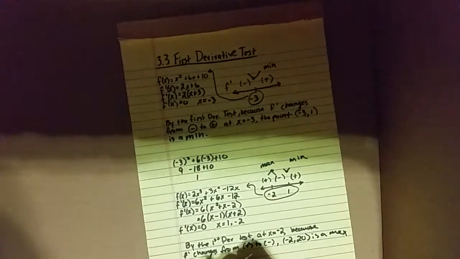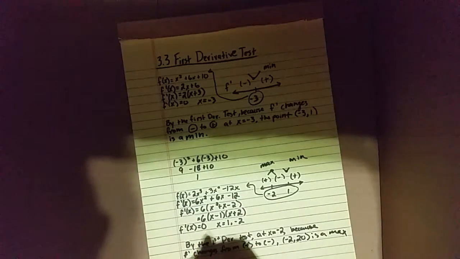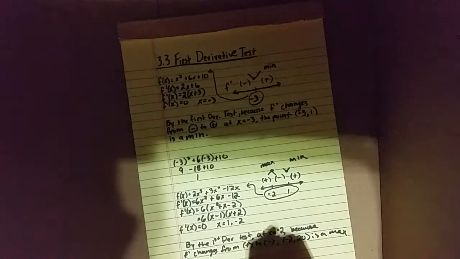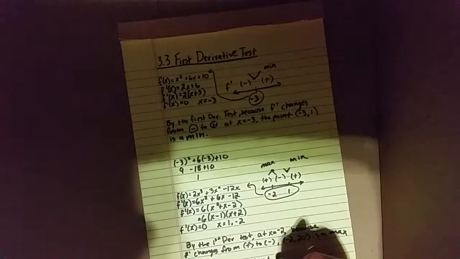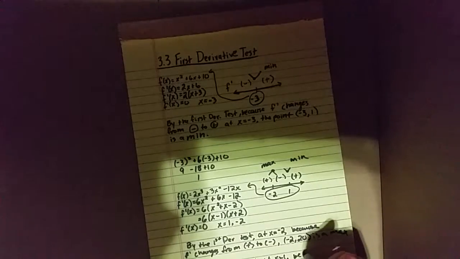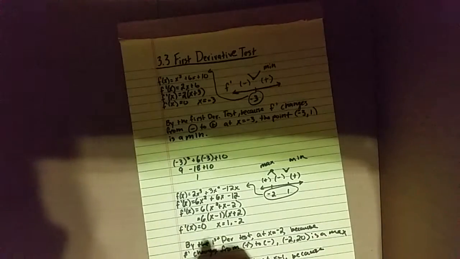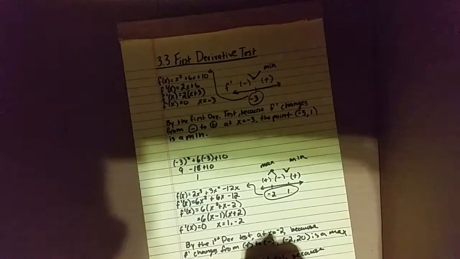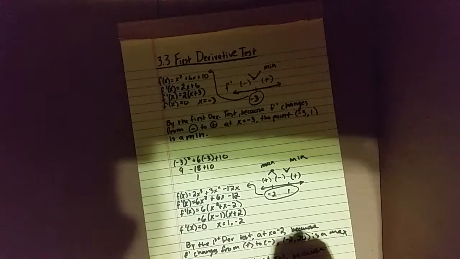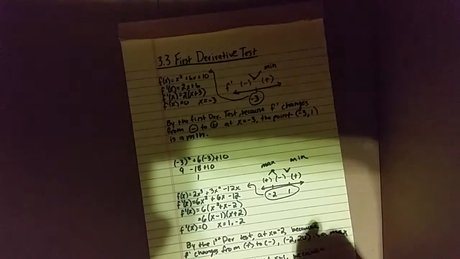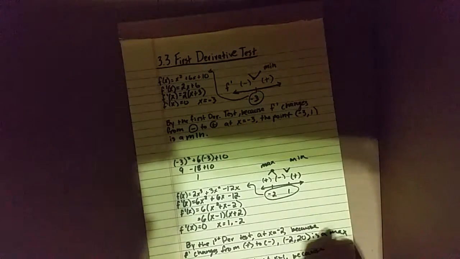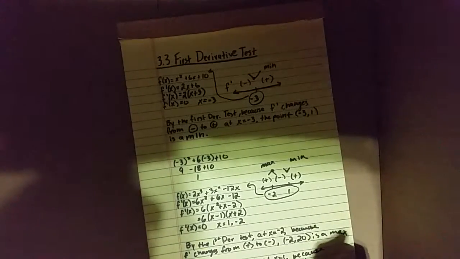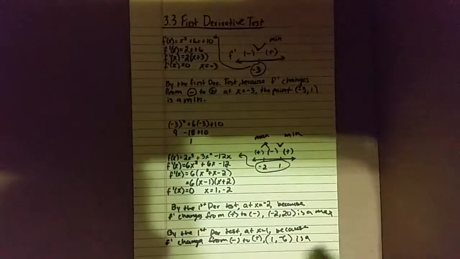And do the same thing for the minimum. By the first derivative test at x equals 1, because f prime changes from negative to positive, 1 comma negative 6 is a minimum.